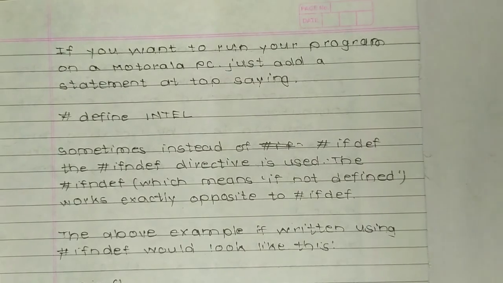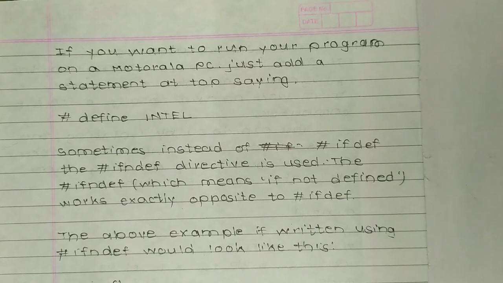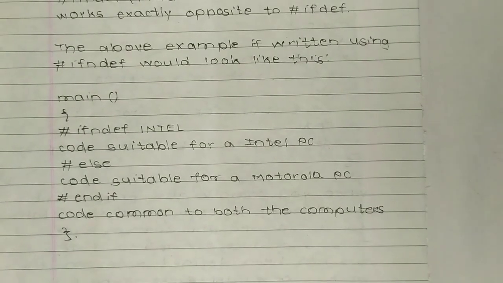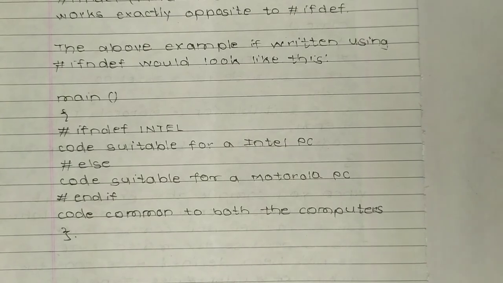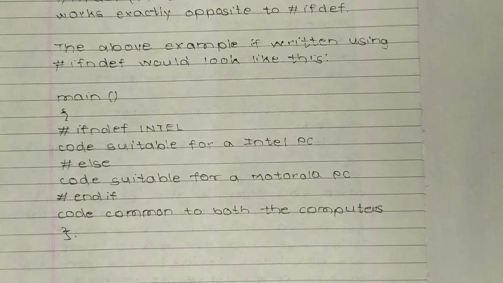Sometimes instead of #ifdef, the #ifndef directive is used. The #ifndef, which means if not defined, works exactly opposite to #ifdef. The above example, if written using #ifndef, would look like this: main, #ifndef INTEL, code suitable for an Intel PC, #else, code suitable for a Motorola PC, #endif, code common to both computers.